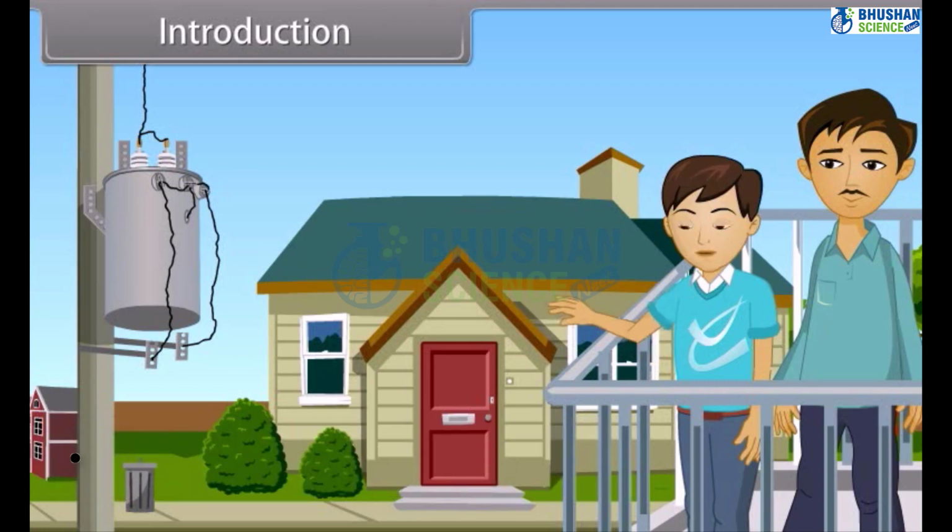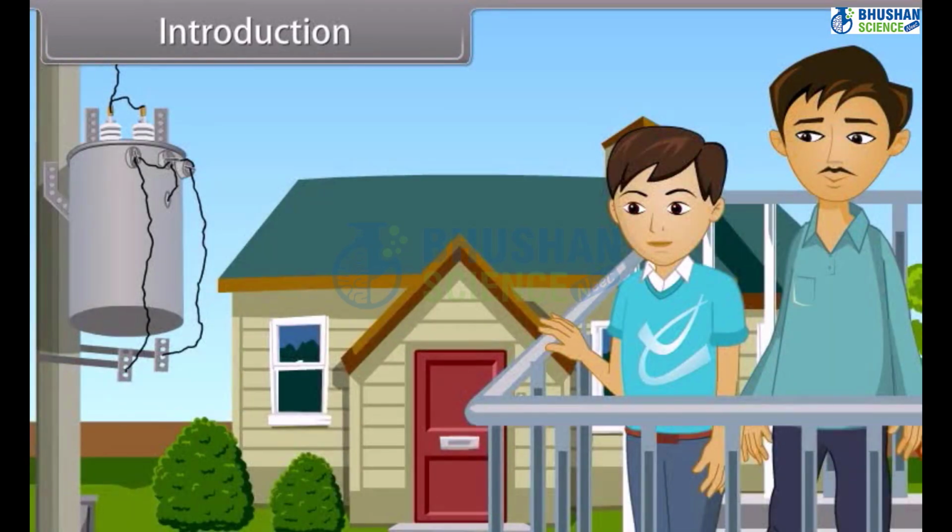Father, what is that grey color box type mounted on the electricity pole? Son, that's a transformer. Okay, father. And why it is used? Please tell me. Son, it is used to lower down the voltage of electricity.